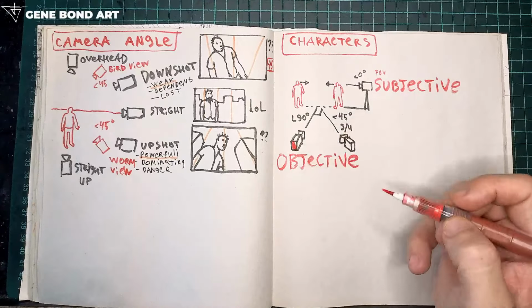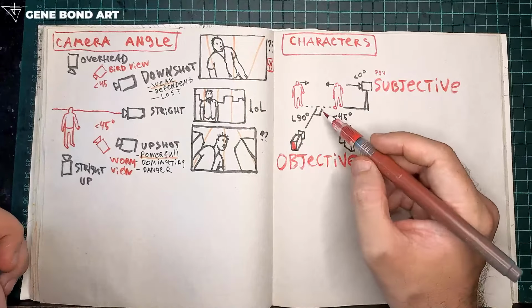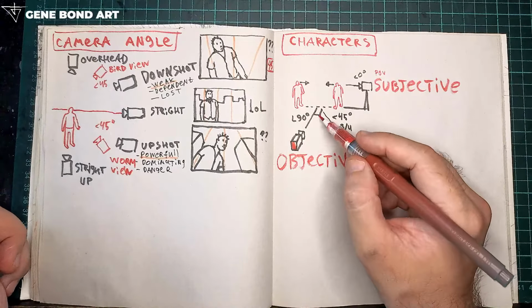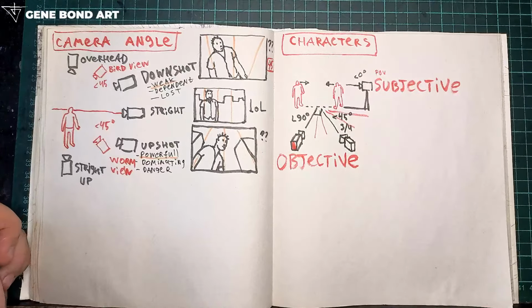So yeah, and then we can see it's a transition in between, right? So towards which type of camera position you move, more objective or more subjective.